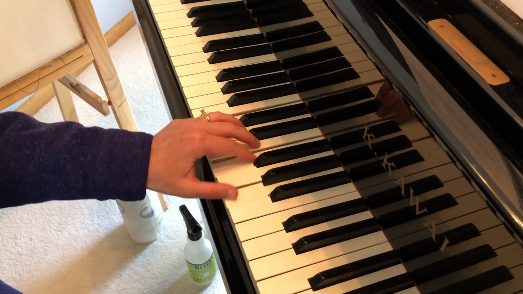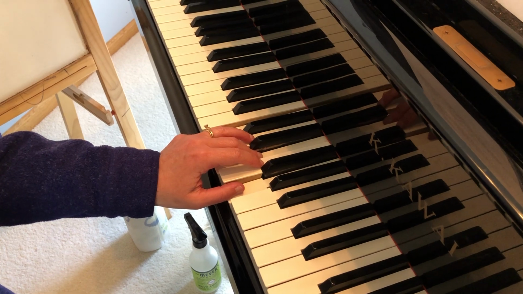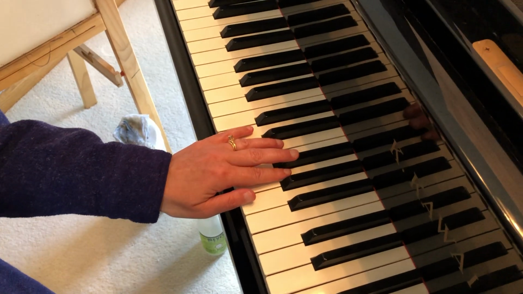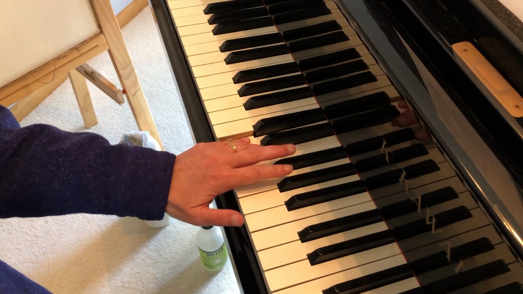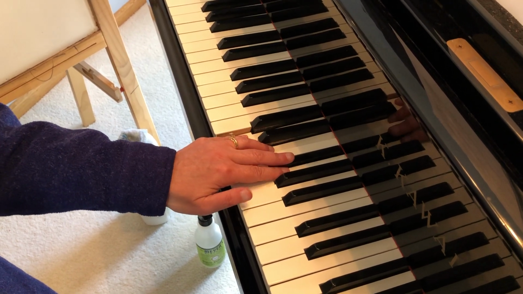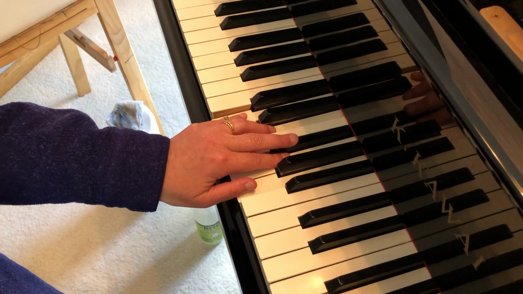So even though this is not an assignment, I would suggest that you take your left hand just like you did with your assignment on page 109. Go up the white keys, find a D pattern, find your 1 chord.